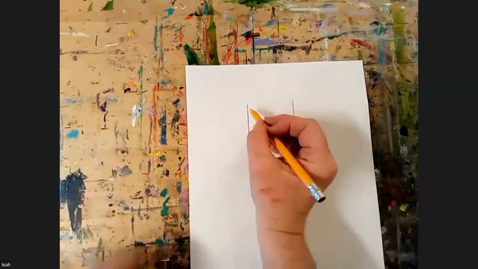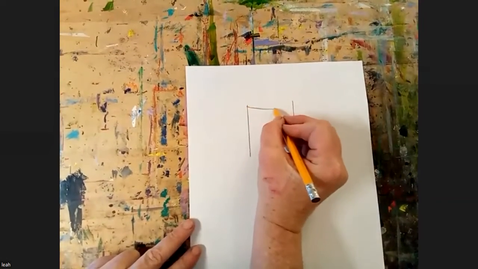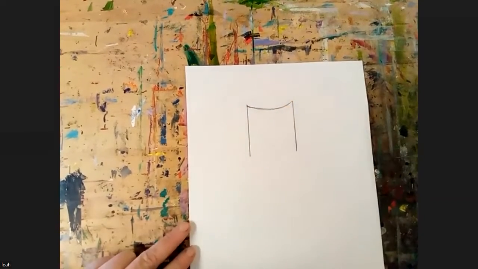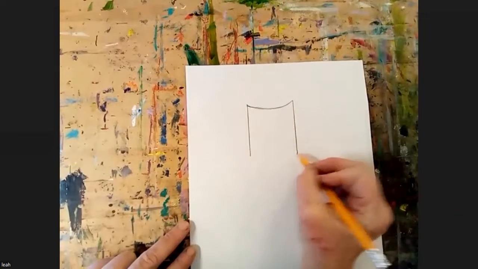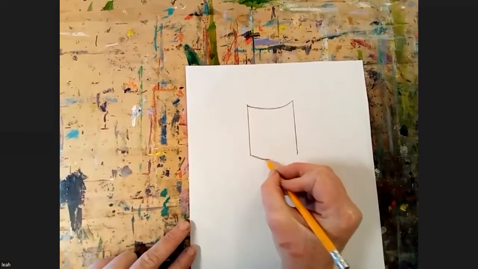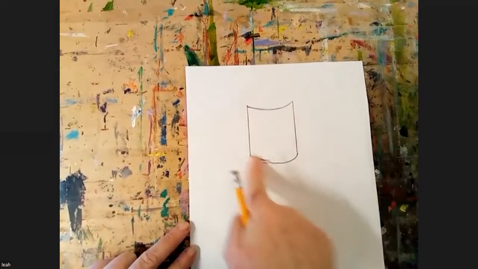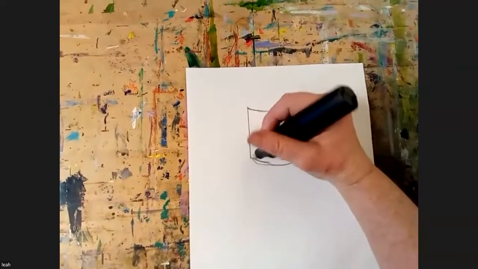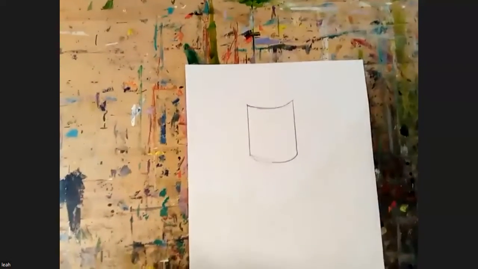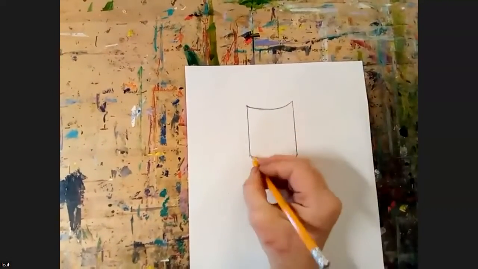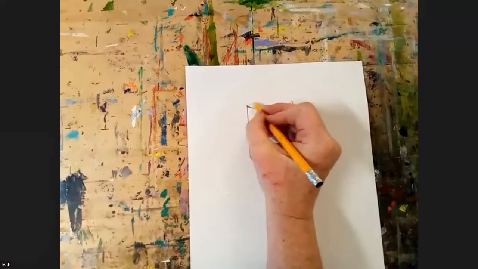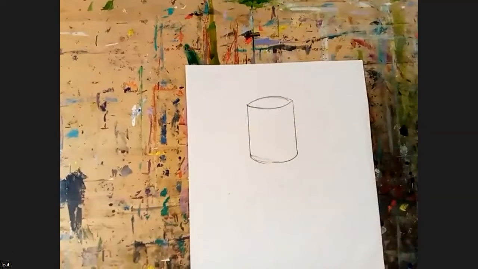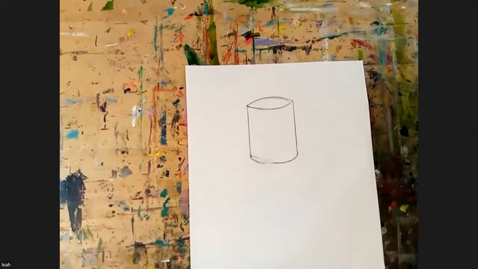And then a cylinder has a curved line like that at the top and a curved line like this at the bottom. Not like that, like this. And then a curved line around the outside like this. So that's it right around the top like that.